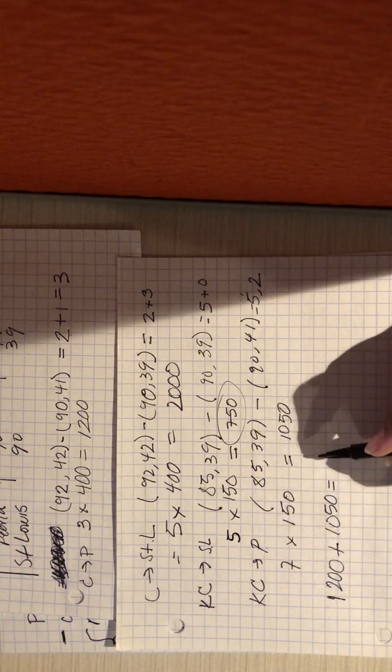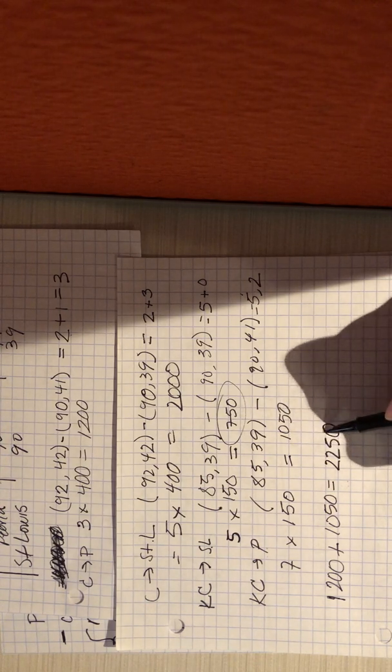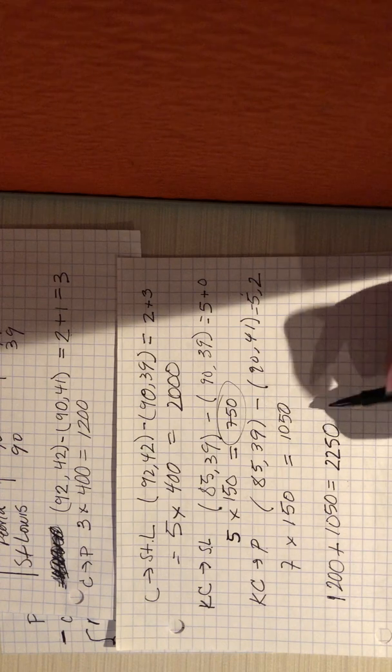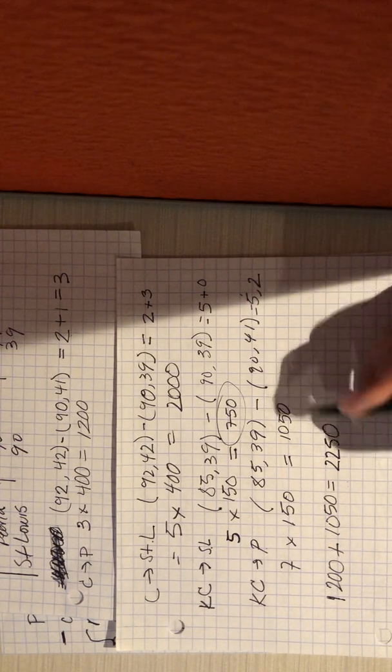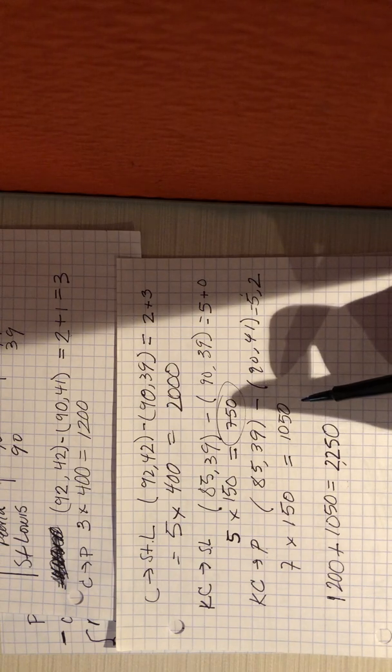So here we're gonna get 2,000 and 250. So this is our total low distance score for Peoria.